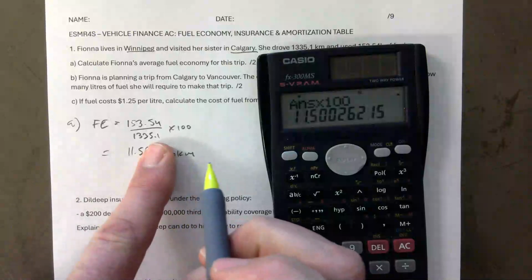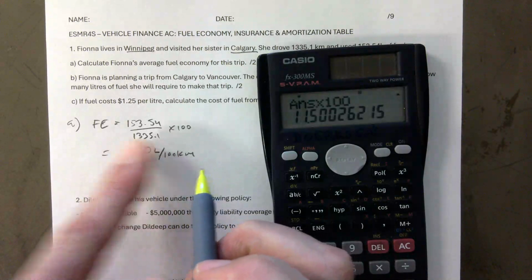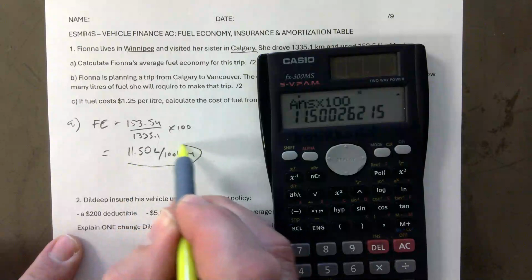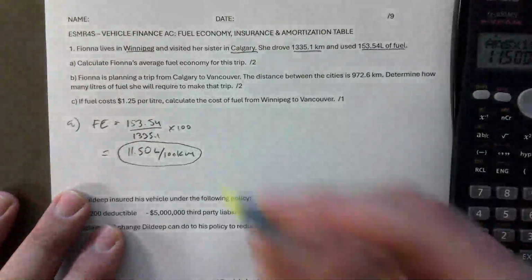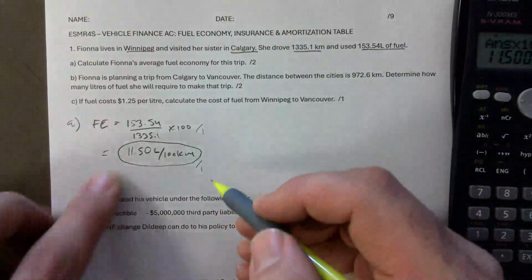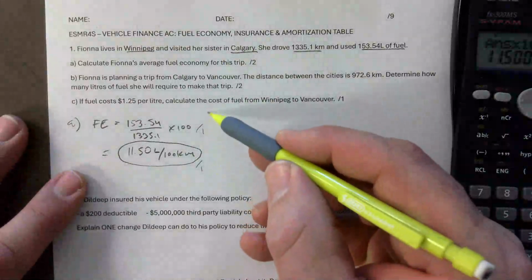In this case, 1 decimal is okay because it's not money. So it's up to you. I kind of just stick with 2 decimals so I don't forget. So you get 2 marks there: 1 mark for setup, 1 mark for the correct answer with the units and all that.